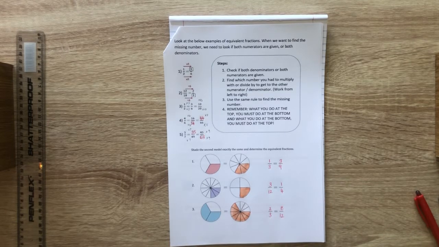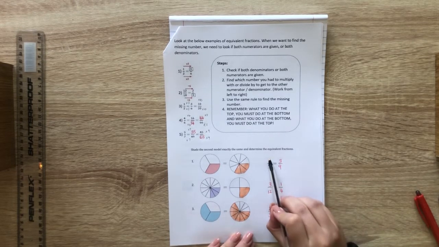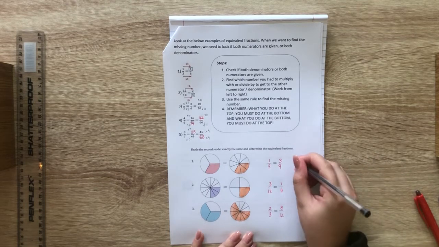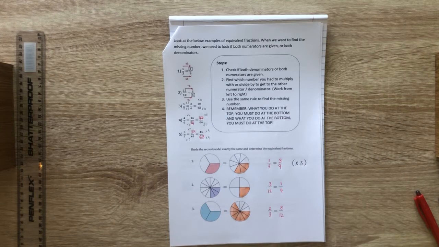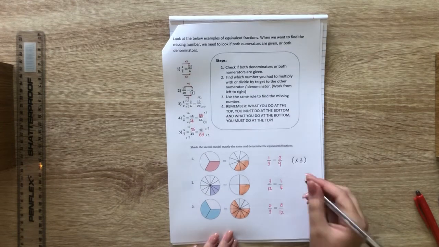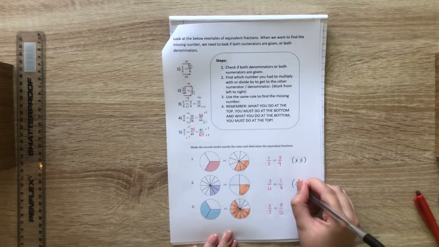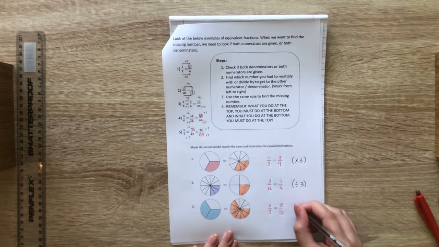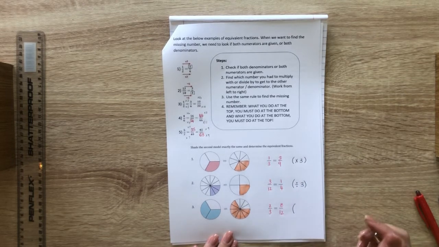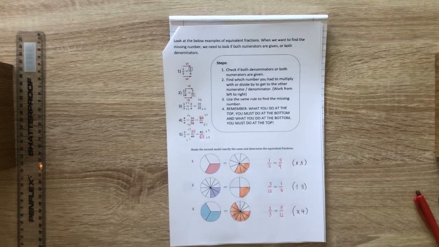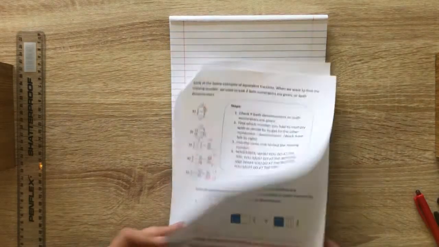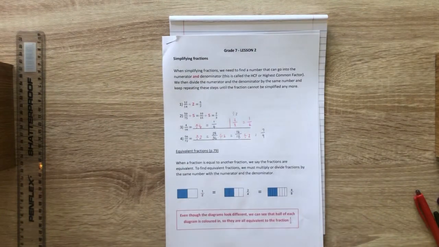So by doing this, we can find our rules. To get from this fraction to this fraction, we had to times by 3. To get from that fraction to that fraction, we had to divide by 3. And to get from this one to this one, we had to multiply by 4. So those are your equivalent fractions. In the following lesson, we will be carrying on with fractions.